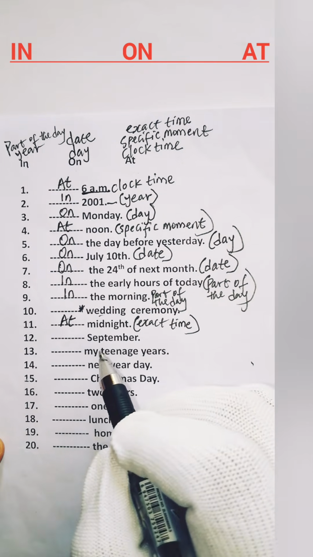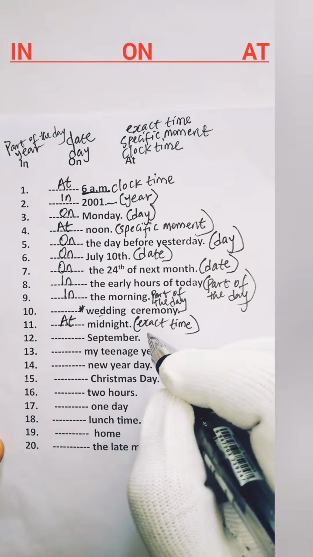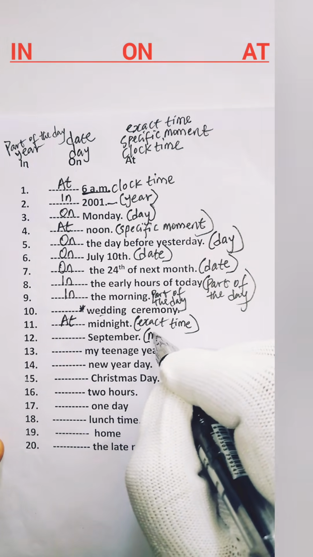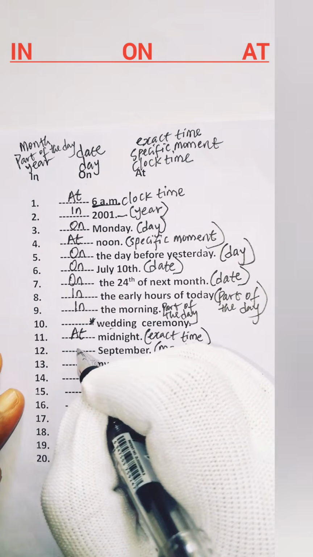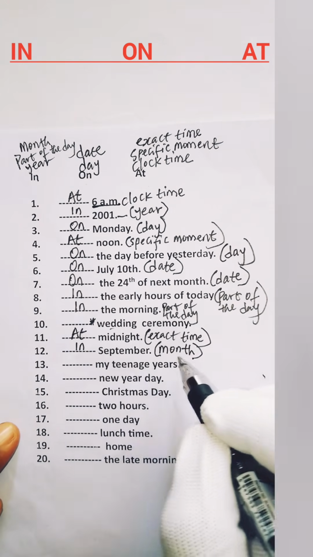12. Blank September. September is a month in the year. In September.